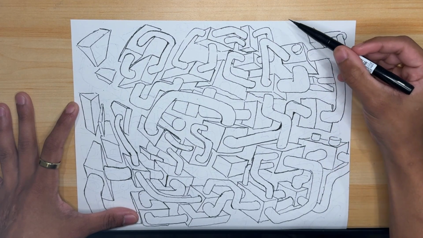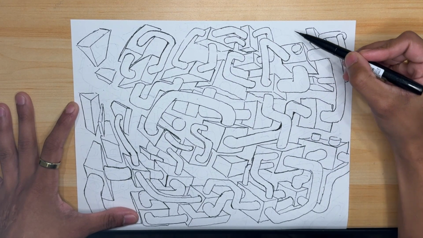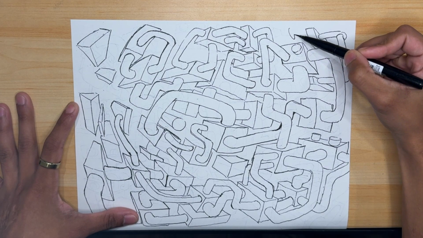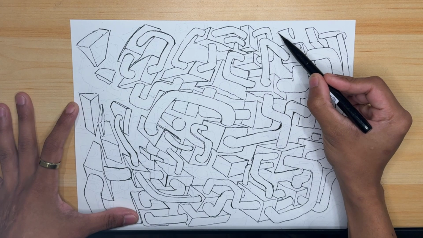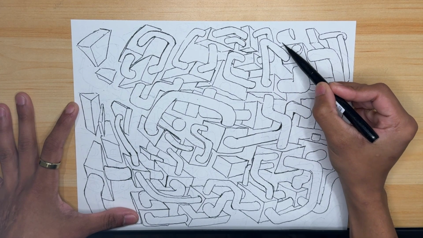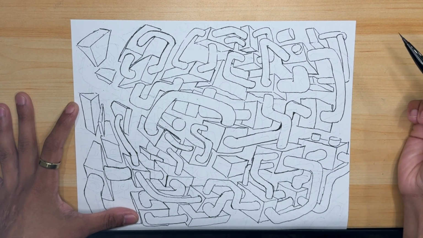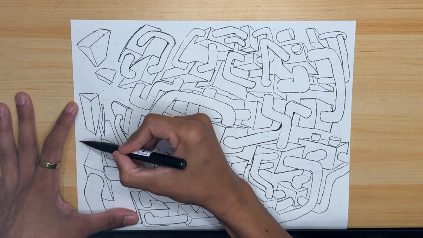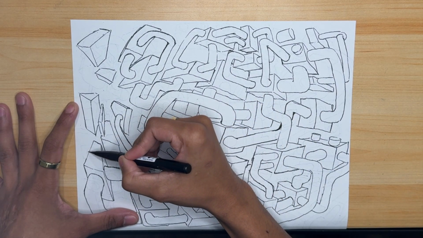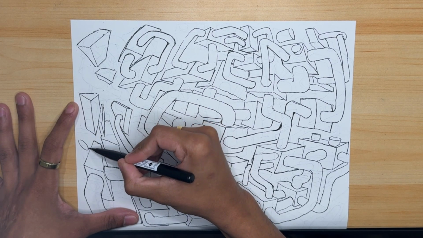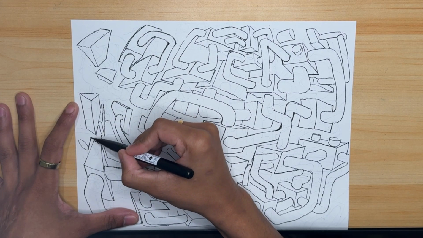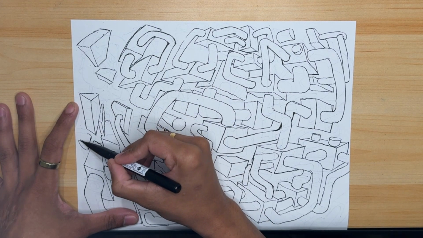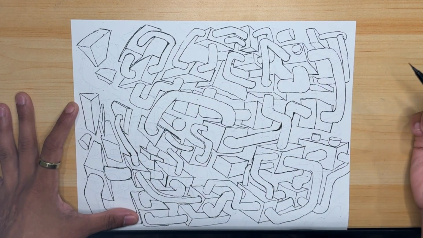Same thing here. Just little cylinders, I guess, I could draw. Trying to think about the grid as much as possible, but oh, there you go.